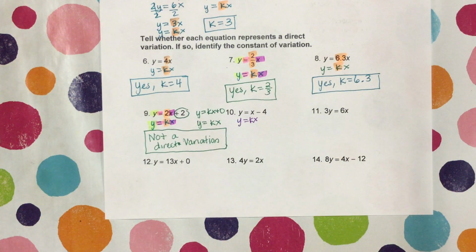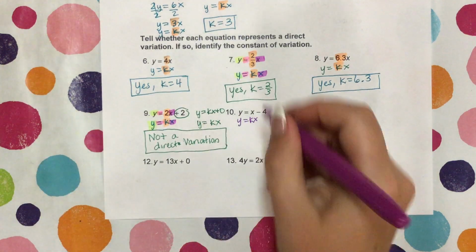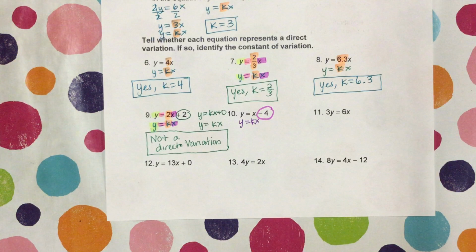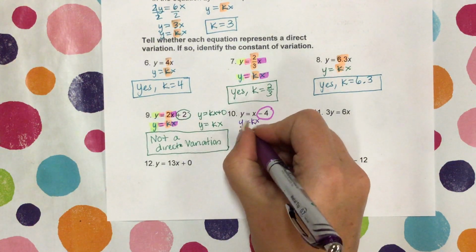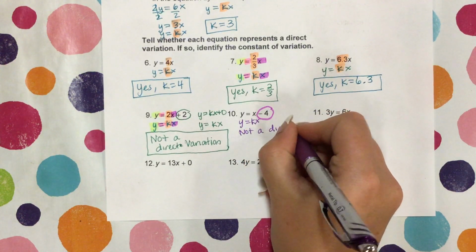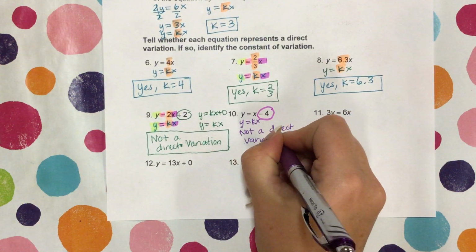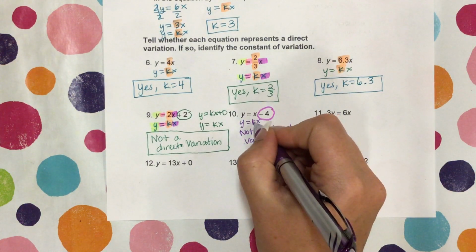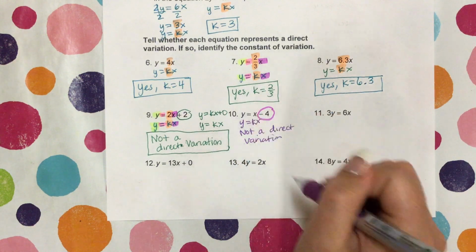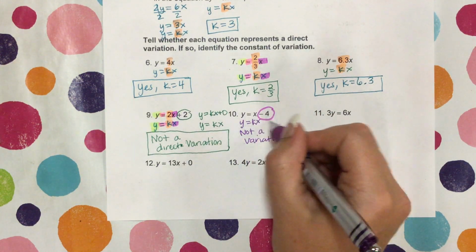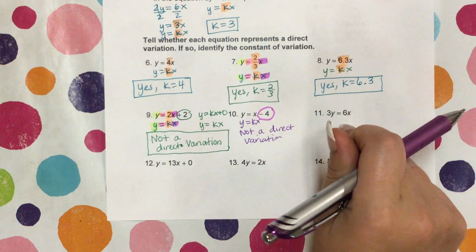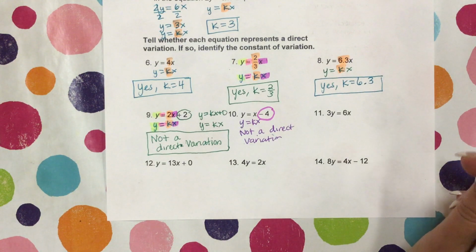And what I see, like the last problem, is we have this -4 out on the side, right? So that means it's not going to be a direct variation. So this is not a direct variation. You can only have the y, the equal sign, the x, and the k just happens to be 1, right? But here, it makes it not a direct variation because it has that -4 out there. Okay? Let's go ahead and look at number 11.